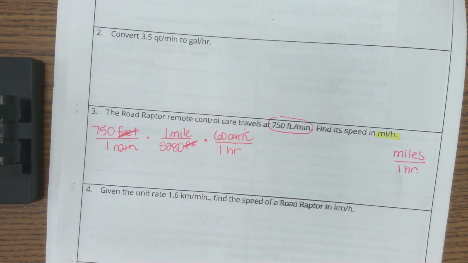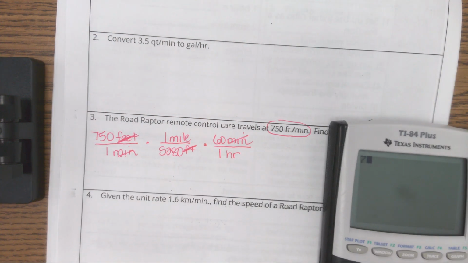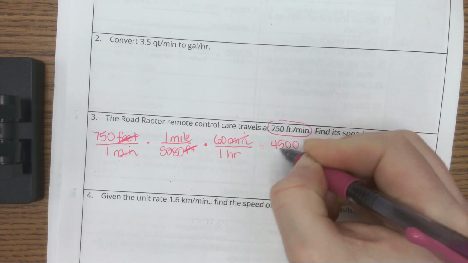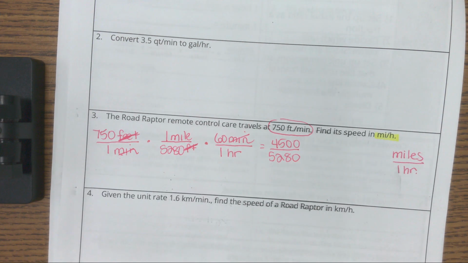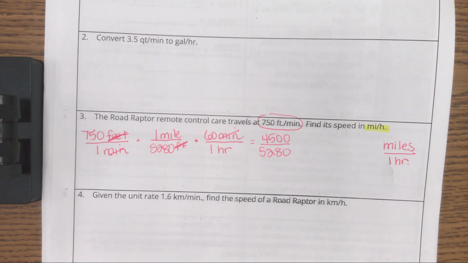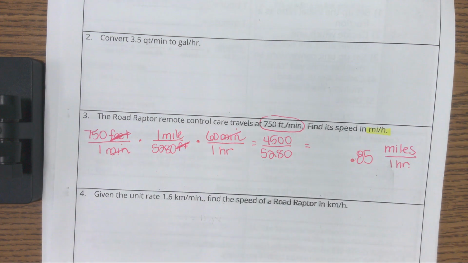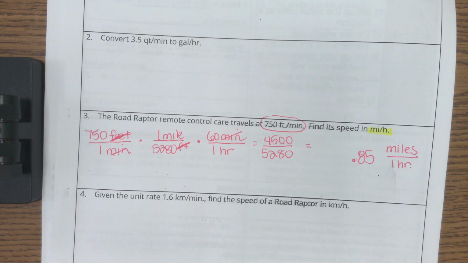So I'm going to go ahead and cancel the minutes out. And then what we talked about was that we're going to multiply the whole top. I get 4,500 over 5,280. And that gives me the rate of 0.85. It says 2 repeating, but I'll round to 0.85 miles per hour. Okay.